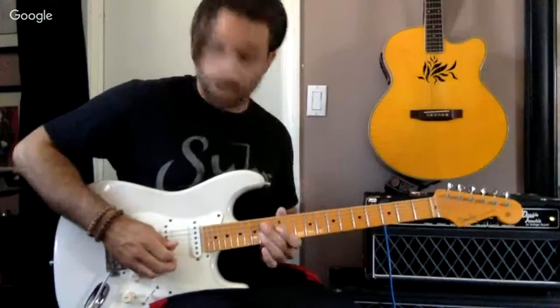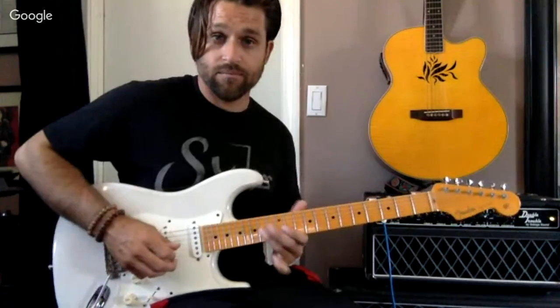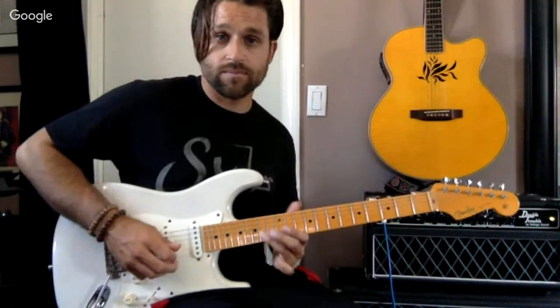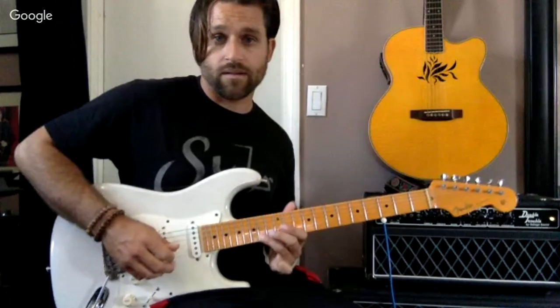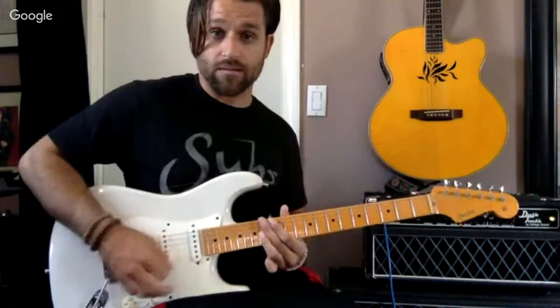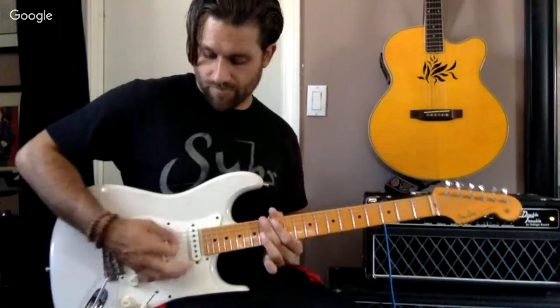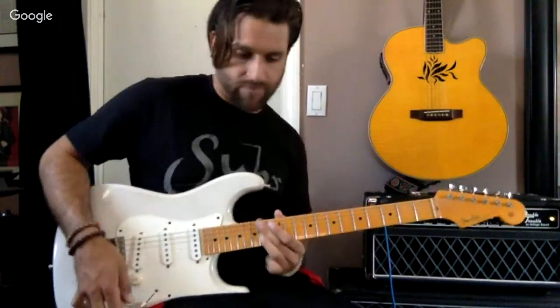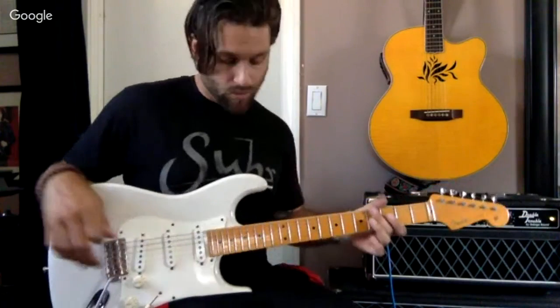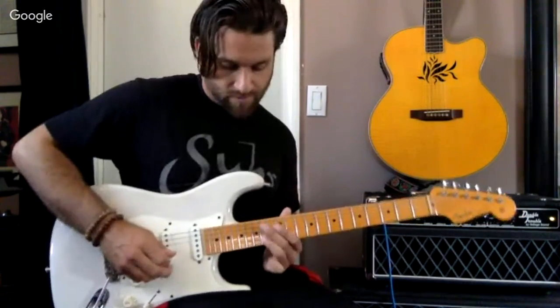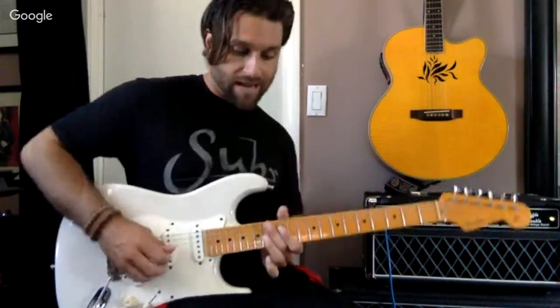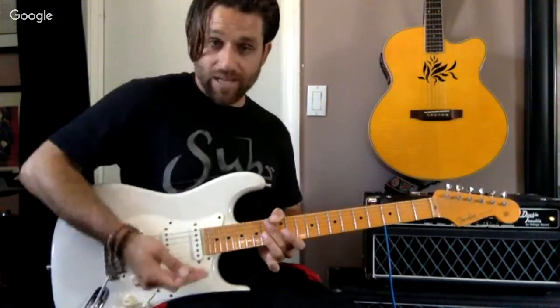Right there. Now that's completely different from your standard rock vibrato. And what I'm doing there, I'm taking the same note and wiggling vertically.